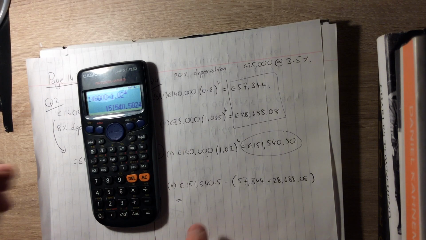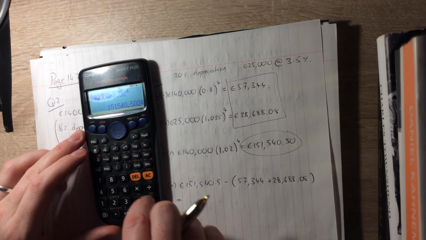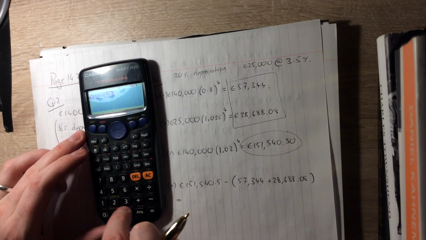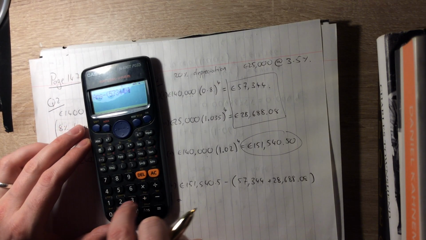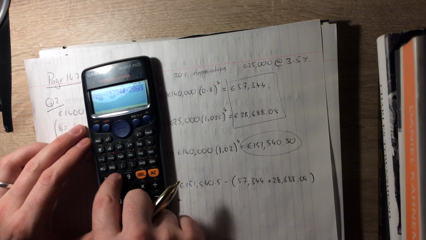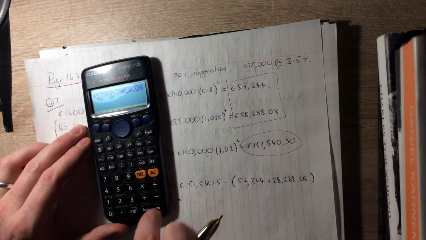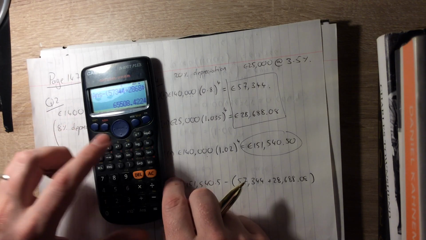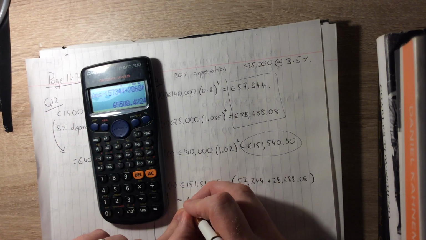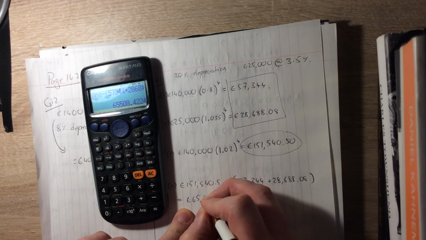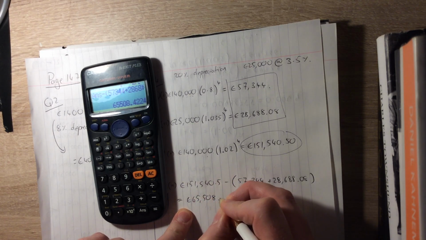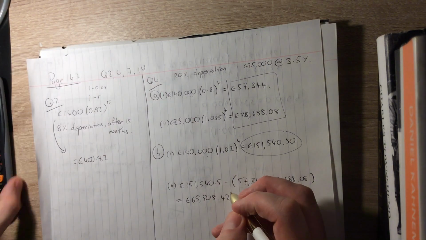So 151, oh yeah, that's there. Take away bracket 57344 plus 28688.08. Oh, I left out my brackets. I don't think that matters. Actually, that's fine. They'll still need another 65,508 euros and 42 cents.